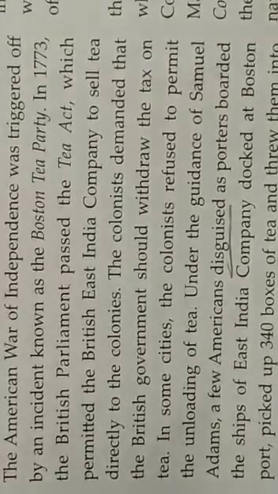The British East India Company was struggling financially during that time. So, to help this financially struggling company, the act was passed, and according to this act, the company was given permission to sell a huge amount of tea in the colonies.